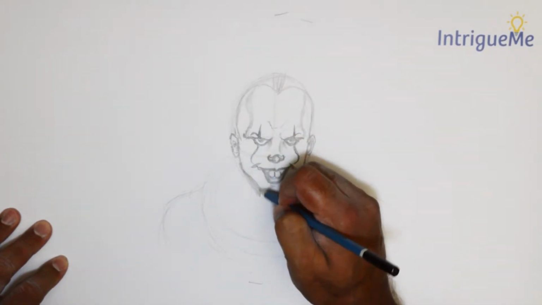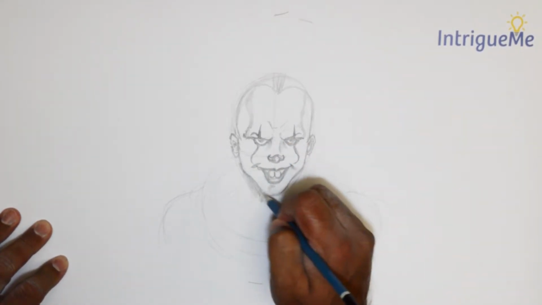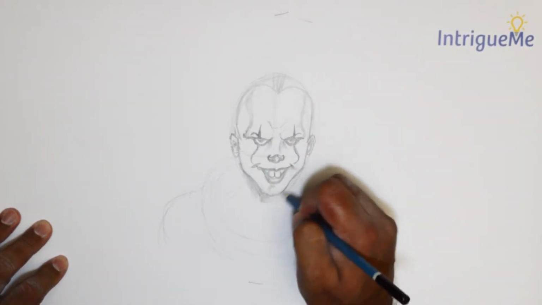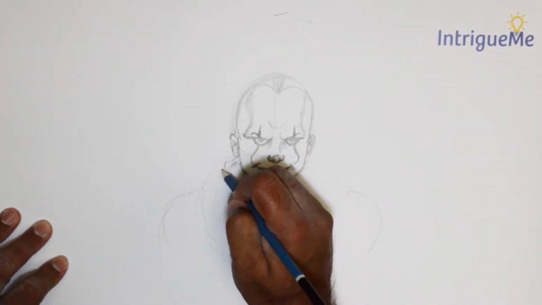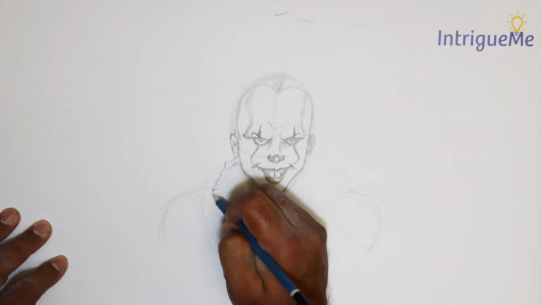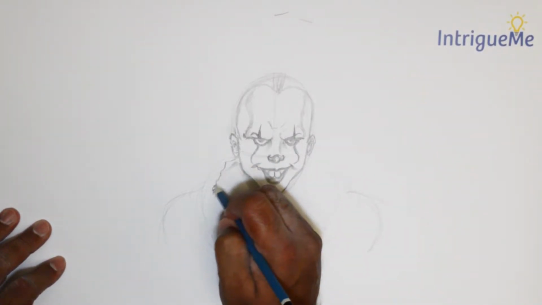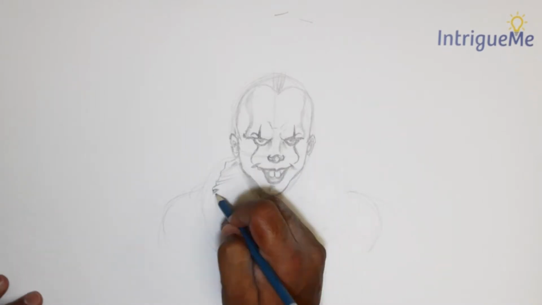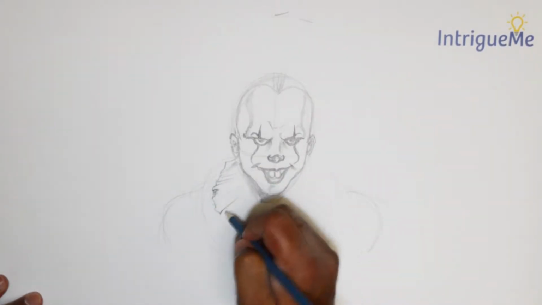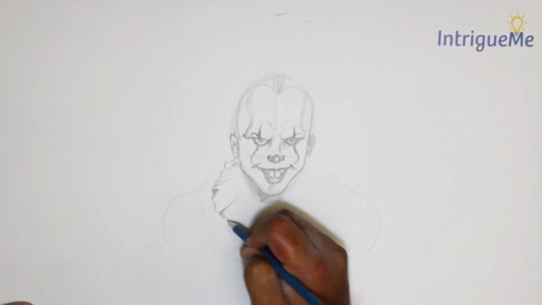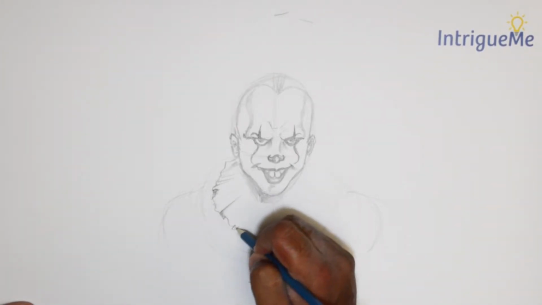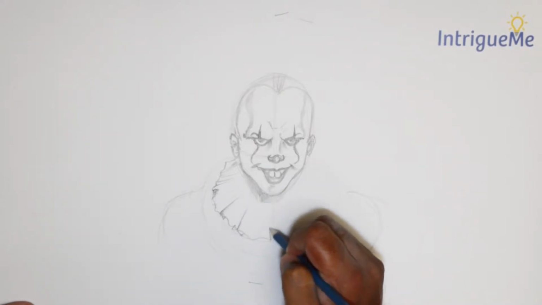I'm going to put in some crosshatch right here under him, so that I'm just depicting that there's a shadow falling on that fabric that he's wearing, and those are essentially frills all through. So I would recommend googling some images to see how these frills work out.